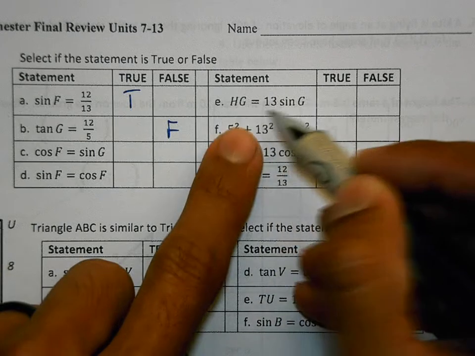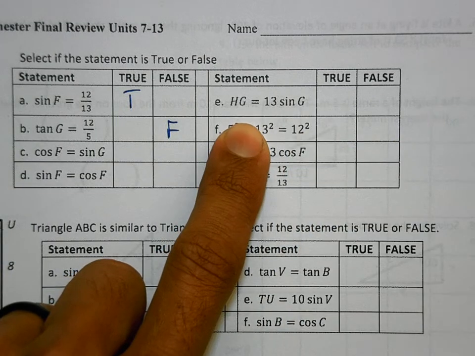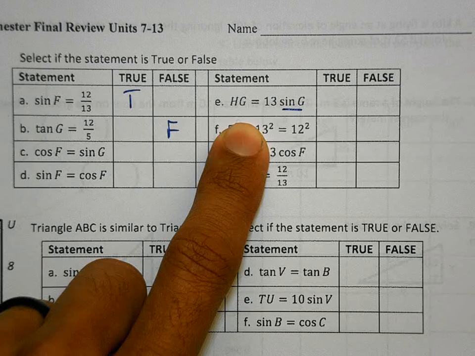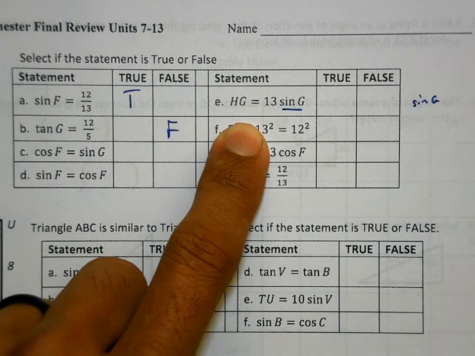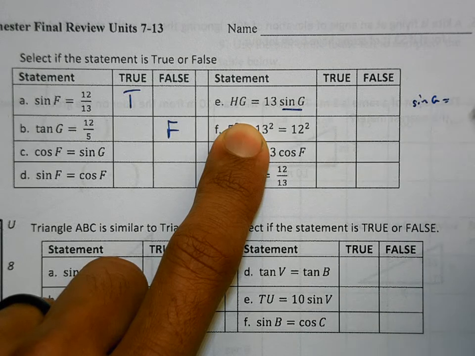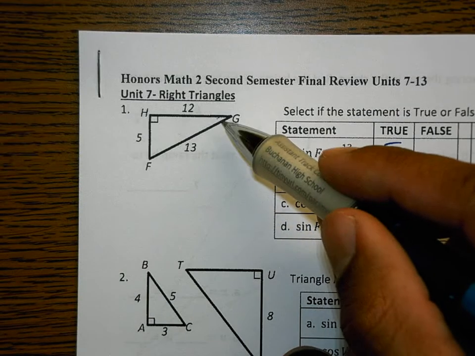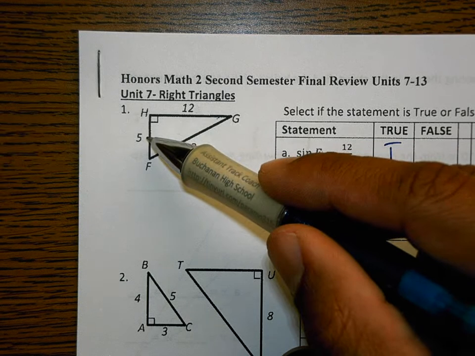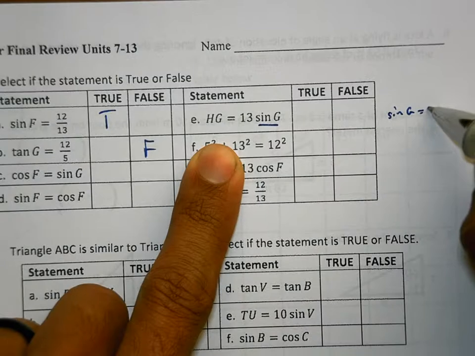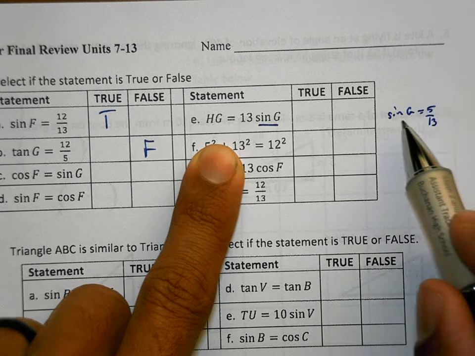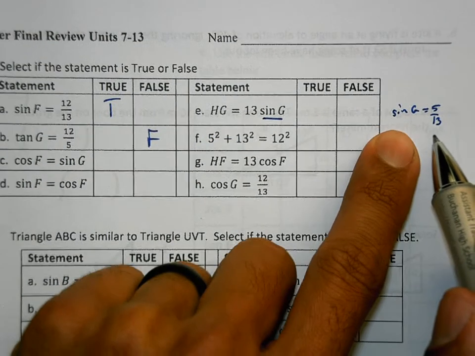The hard ones, in my opinion, are like letter E. E says HG is equal to 13 sine of G. This is your key right here, sine of G. Well, what is the sine of G? Let me write that down real quick. Sine of G is equal to, I go over here, the opposite over hypotenuse, which would be 5 over 13. Let me write that down, 5 over 13. That's what I know to be true.